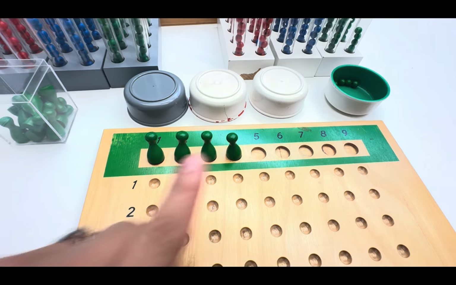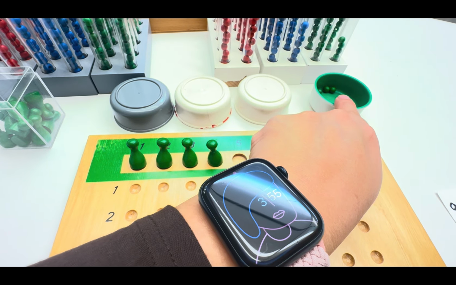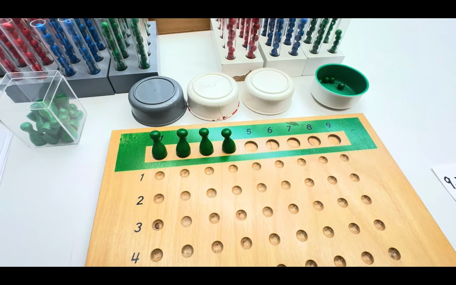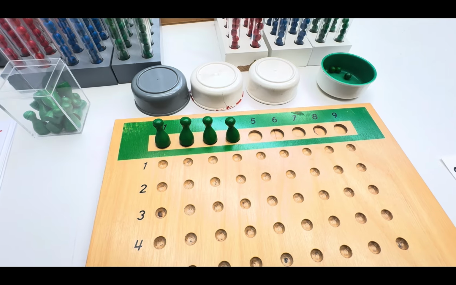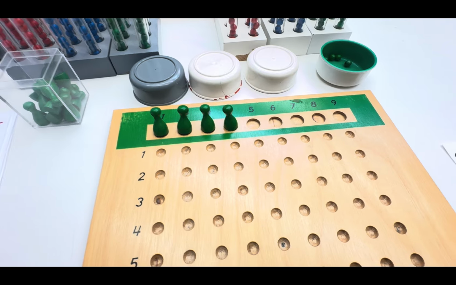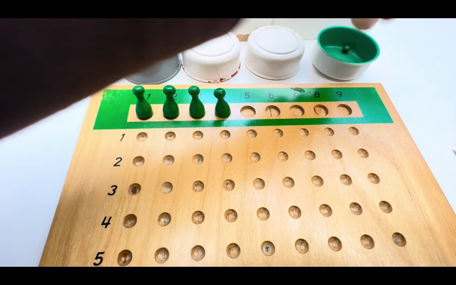And now, what's left to distribute over here? Yes, the units. Let's bring down the unit cup to the unit board and distribute 1 unit to each Skittle, always ensuring that the beads are evenly distributed.